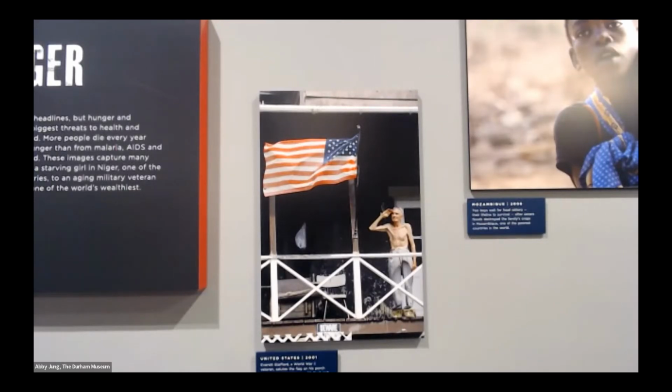But a lot of times the circumstances that create the conditions for hunger are different in this country versus other countries. And especially here with this gentleman, what we see in the United States more often is that hunger is a condition of not having resources in the right place at the right time, versus having severe drought or flooding to the extent that it's been happening in other countries.